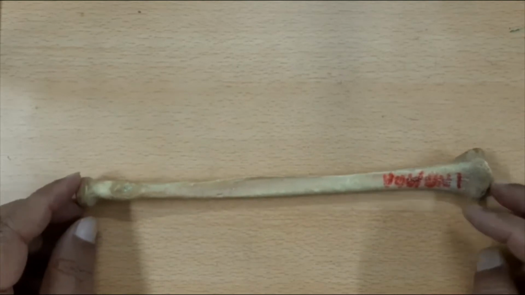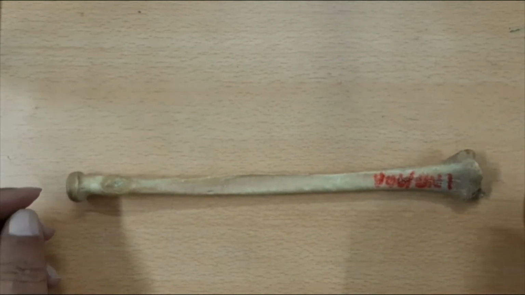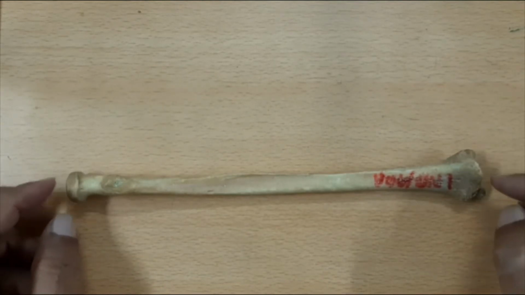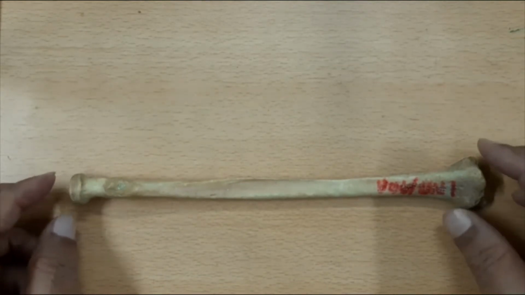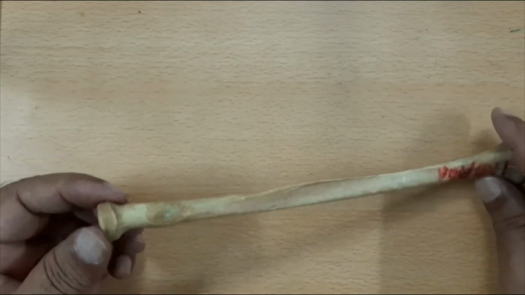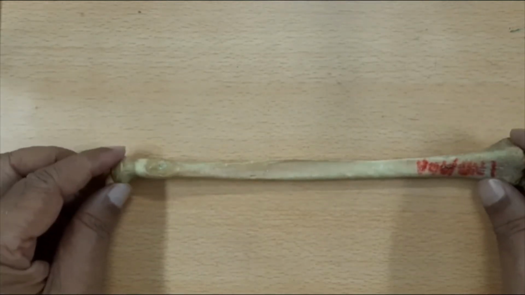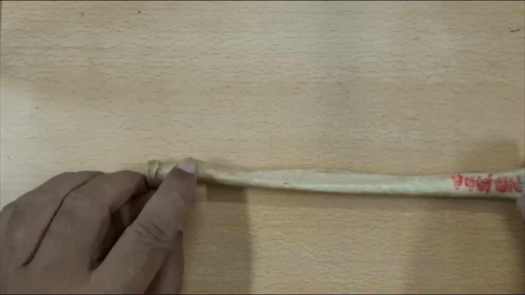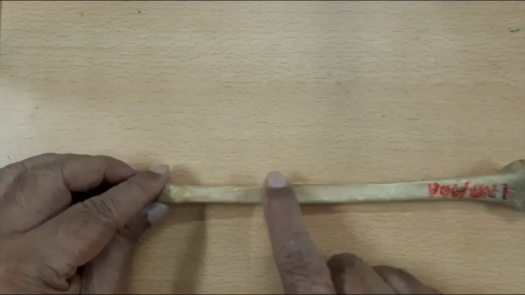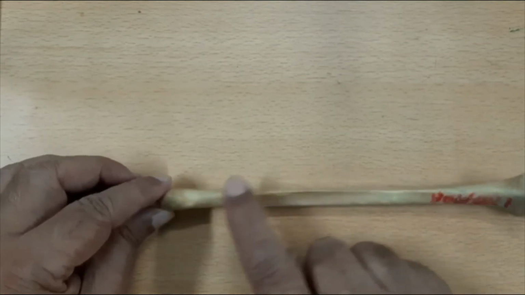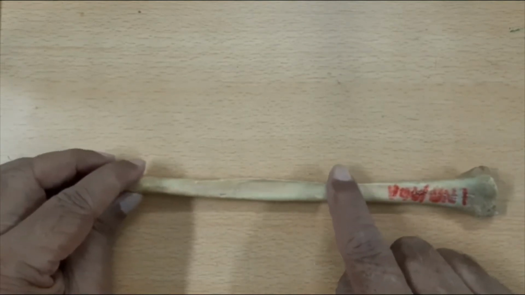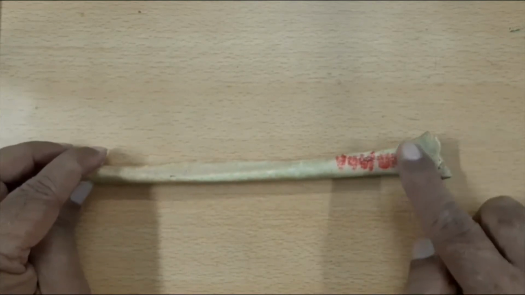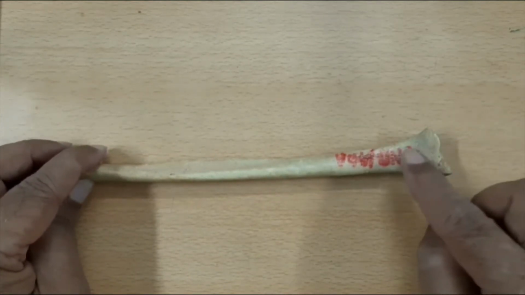Then he will ask you how you will determine whether it belongs to the right side or to the left side. For determination of the side, you should see that this disc-shaped head should face upward. The tuberosity, which is just below the neck, should face medially. Similarly, the interosseous border, which is a sharp border, should also face medially, and the lower end, the smooth surface, should face anteriorly.